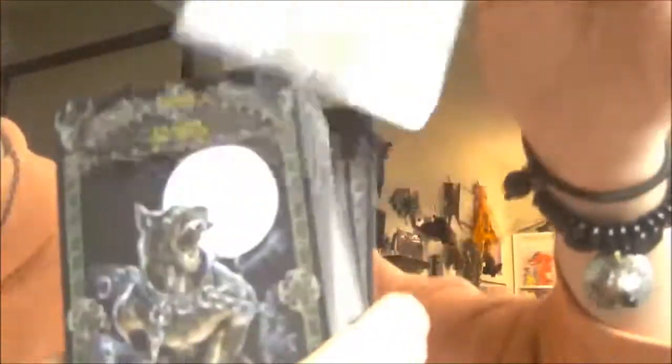The colors are a little bit different than the scheme offered in Vargo as well. I will show you when I'm done flipping through all of them.